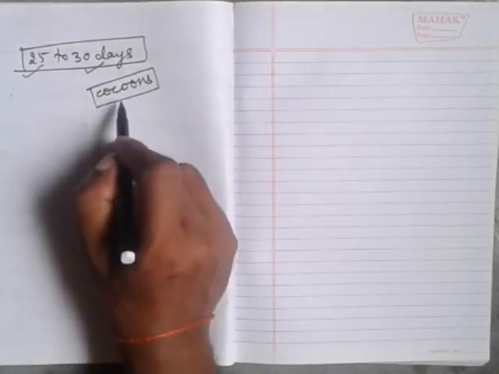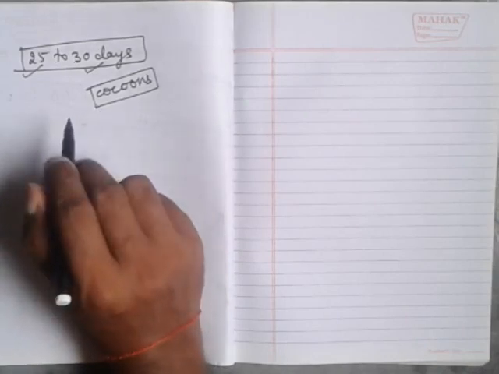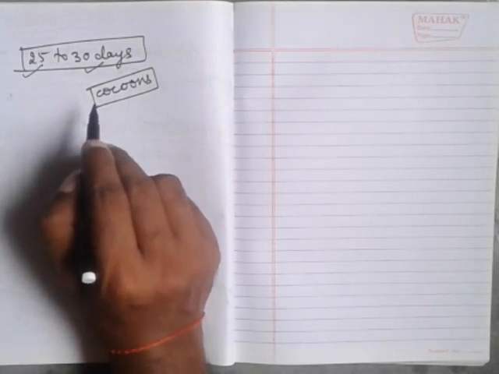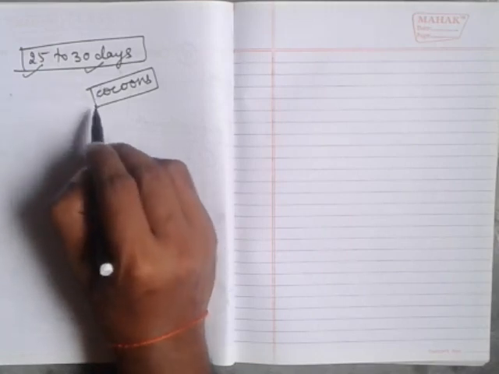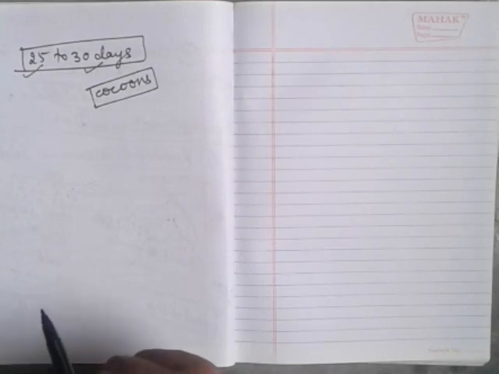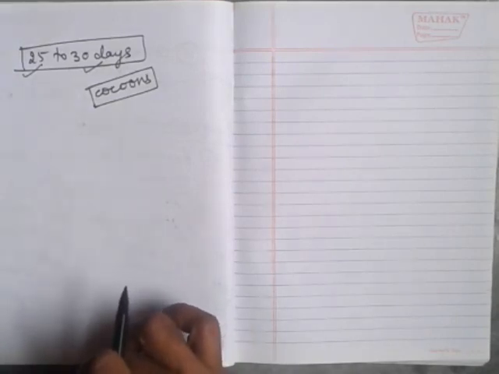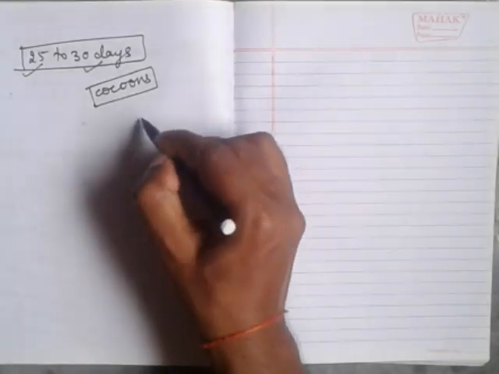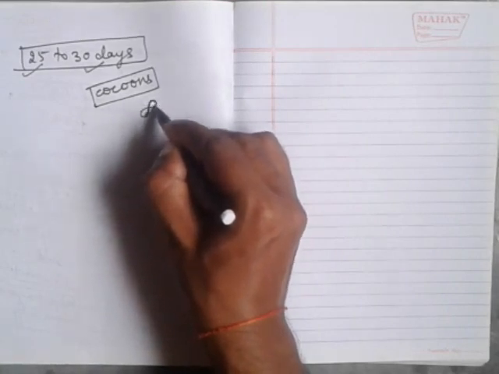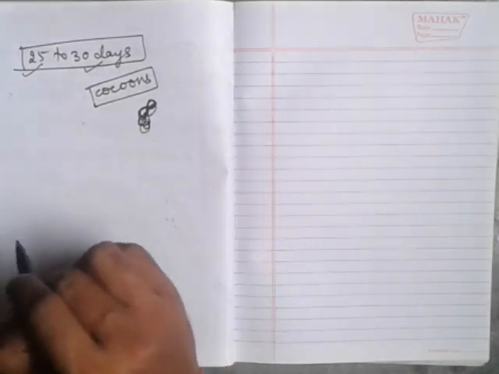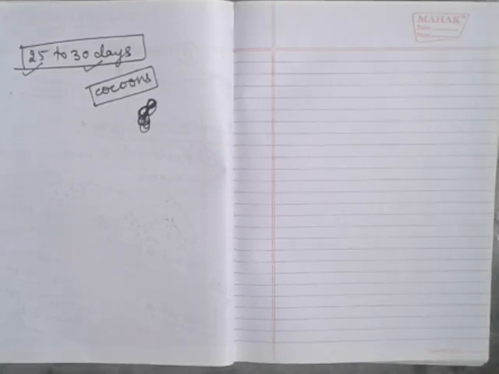And how do these cocoons form? The silkworm contains liquid silk in its head, and it also has two glands, and it moves in a figure of 8 pattern and forms cocoons, and it is encased inside the cocoon.